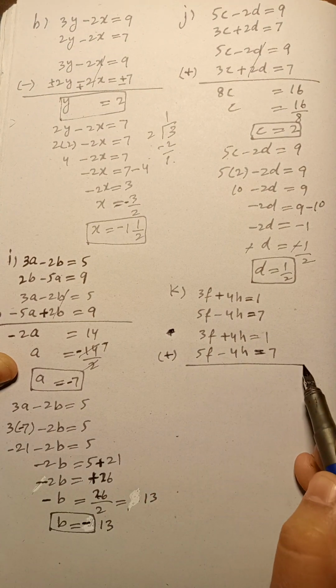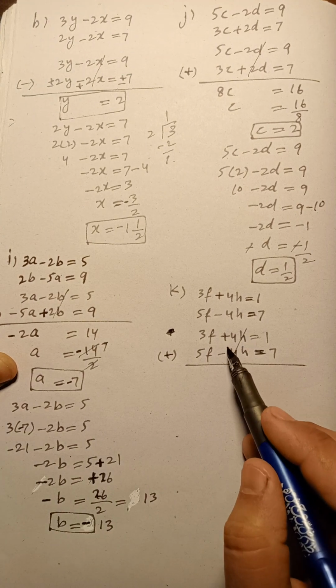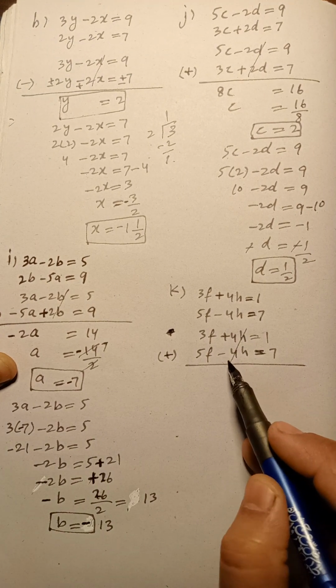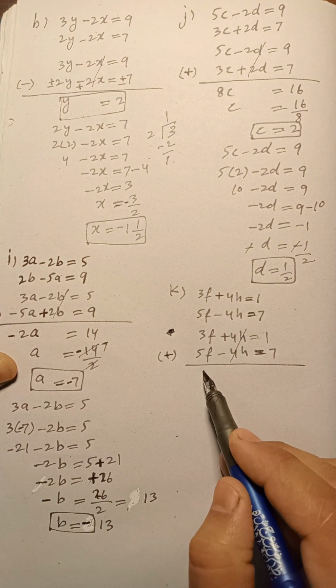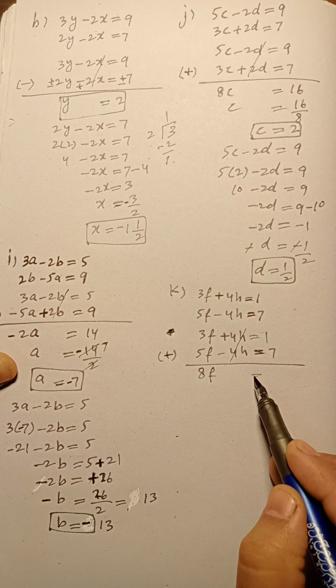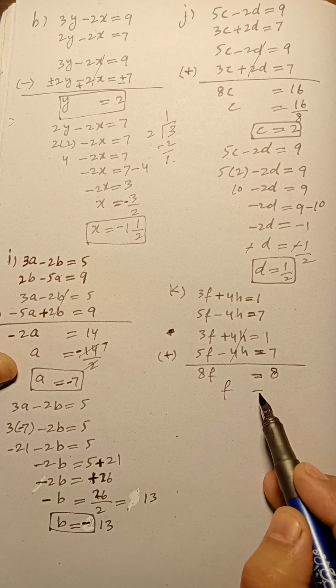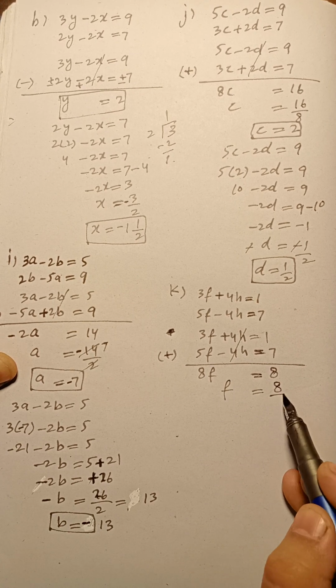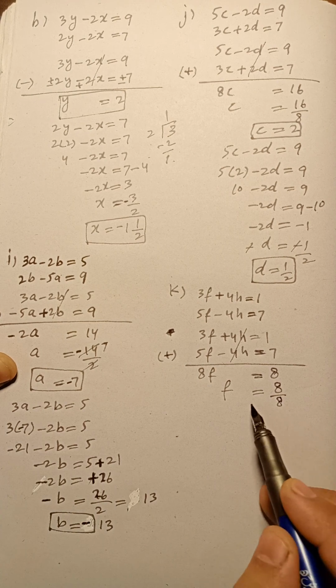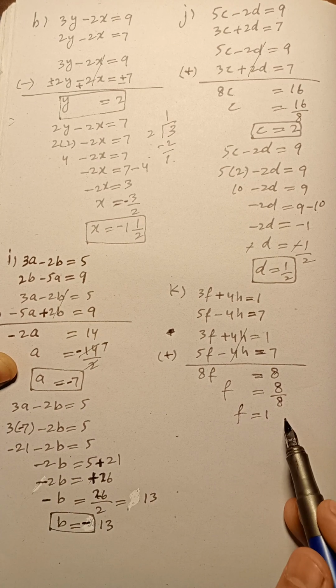Now by adding you can remove these. Plus and minus can be cancelled out, and 3 and 5 make 8. 8f here, and 1 and 7 make 8. 8 here. Now f will remain on the same side, and 8 will be divided by this 8. Answer is 1. So f answer is 1.